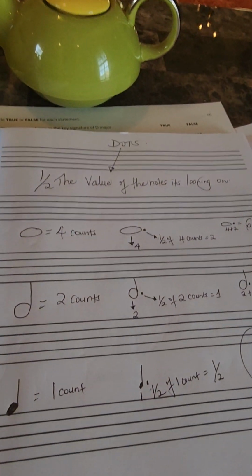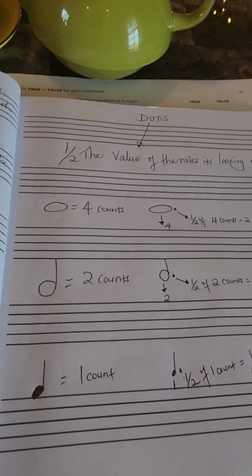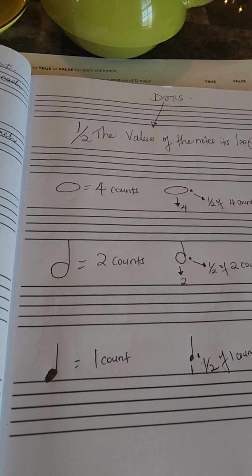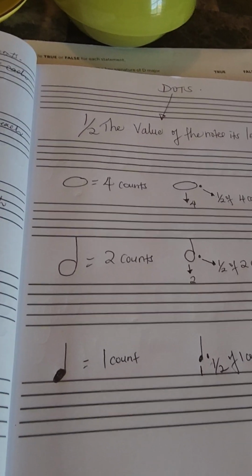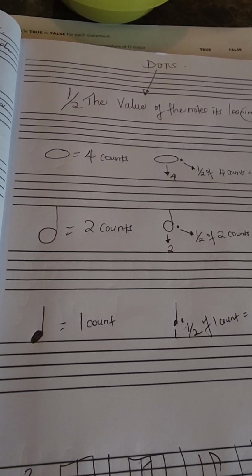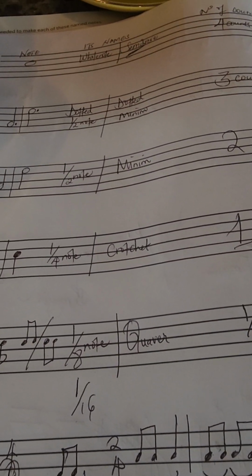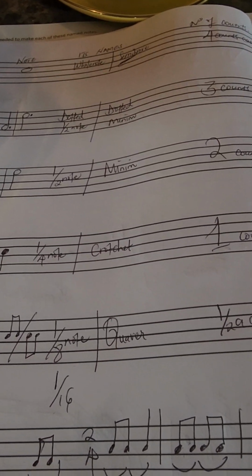So that's the end of today's lesson. Just remember, when you see a dot next to a note, the dot is half the value of the note it's leaning on. And that's just basically it. That explains the difference between a minim and a dotted minim and why the dotted minim has a higher value.